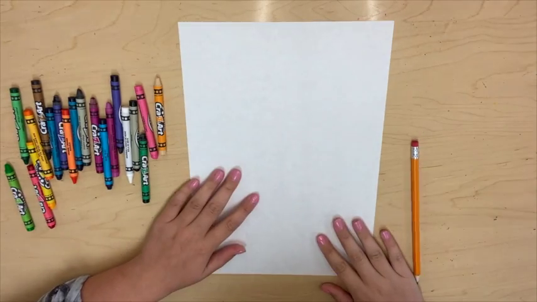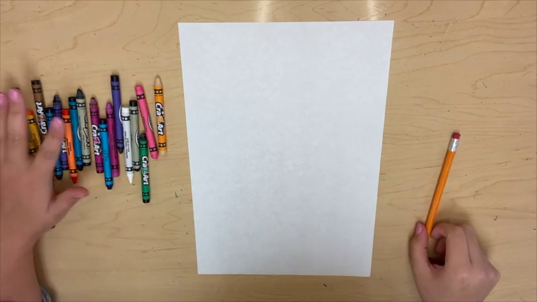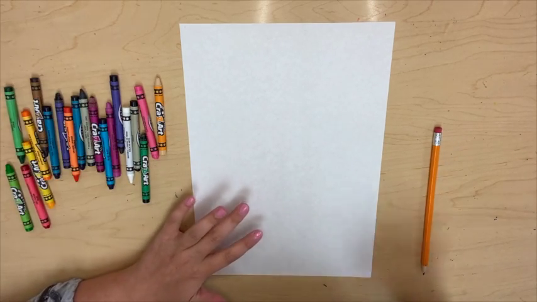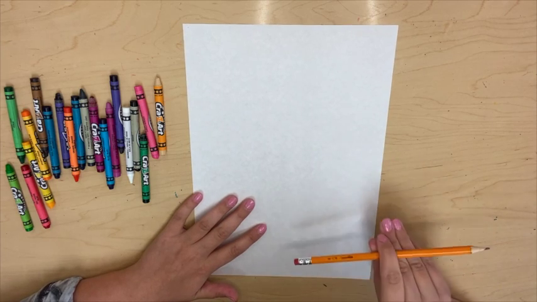Okay, so I want you guys to grab a piece of paper and grab some crayons and come on back. Okay guys, welcome back. So for our project today, we are going to be needing a white piece of paper, a pencil, and some crayons. So I didn't say pencil before, so if you don't have one, go ahead and grab one now.